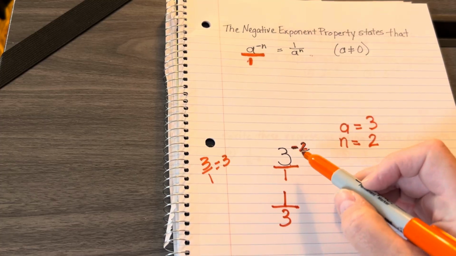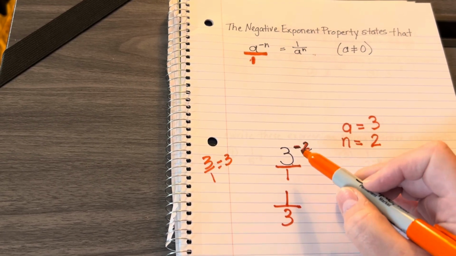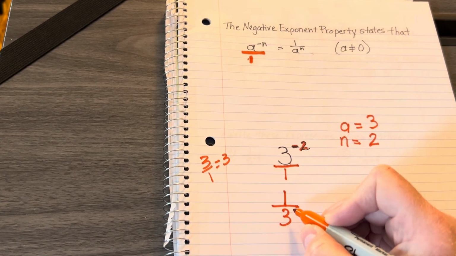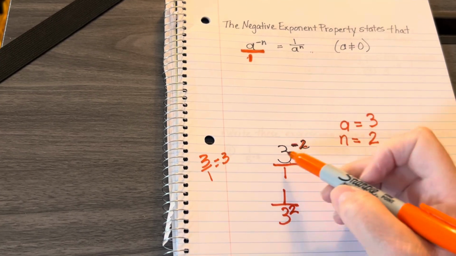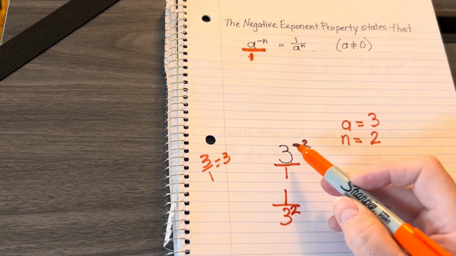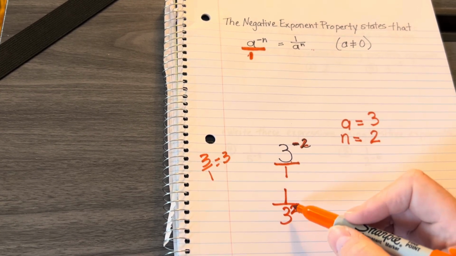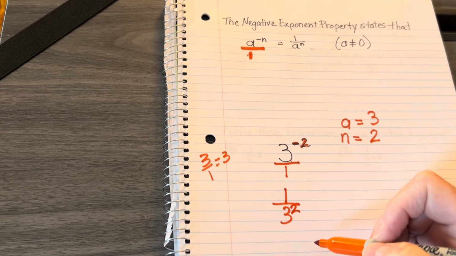So our negative n in this problem is our negative exponent. We have a negative 2. We're going to change that negative 2 to be a positive 2. Keep that negative 2 with the 3, which is where it was to start with. But when you change it, remember that negative has to become a positive.